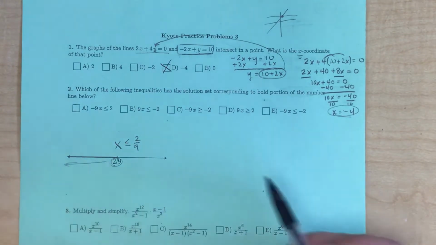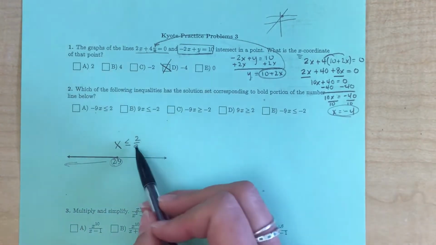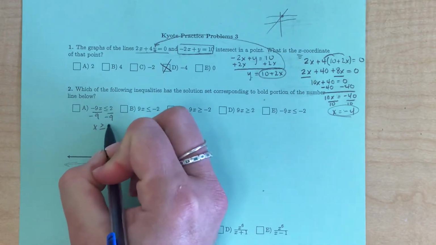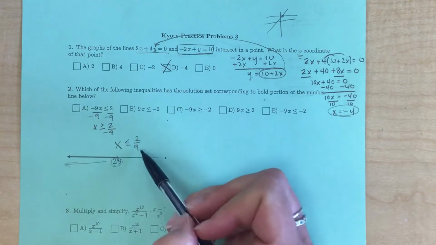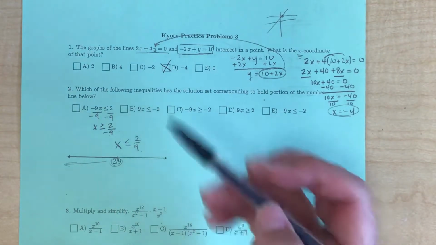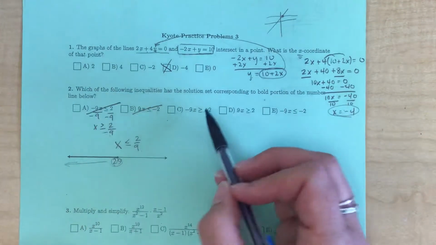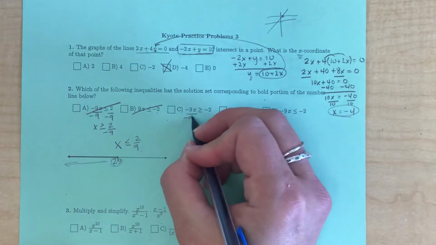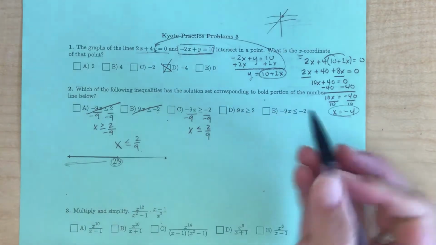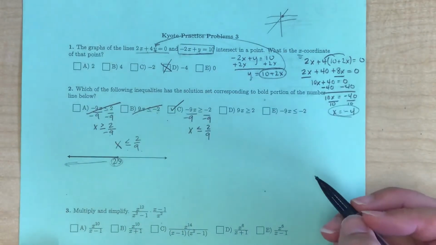Everything else is smaller. So I need to solve each one of these for x and see which one looks like this. When we divide by a negative, we flip the sign. Well, this is positive, so anything that's going to give me a negative 2/9 is not going to be the answer. So here, if I divide, that's going to give me a negative 2/9, so that can't be it. Here, a negative divided by a negative becomes positive. So it flips and looks like this, which is exactly what we have here. So your answer is C.